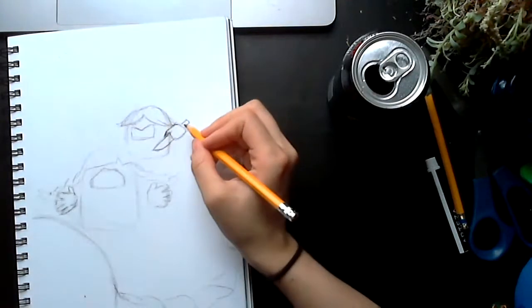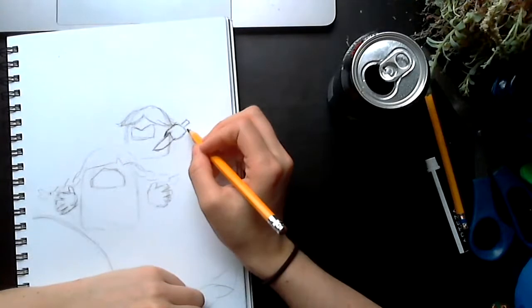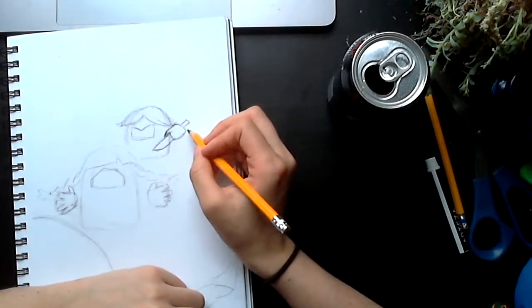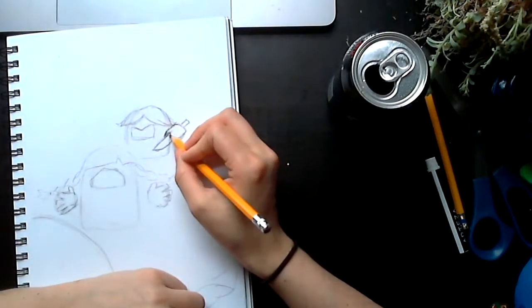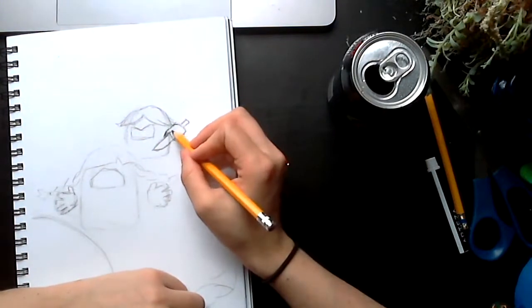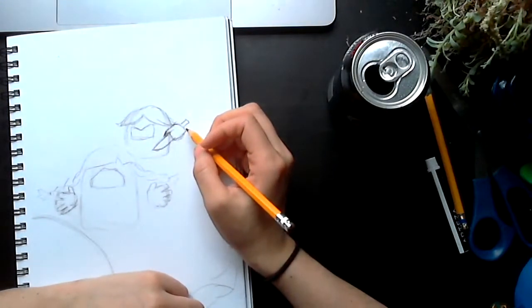And that's how he would hold it. And granted, it's Among Us, so I don't know how much realism we're actually going for here. But we're gonna do our best.